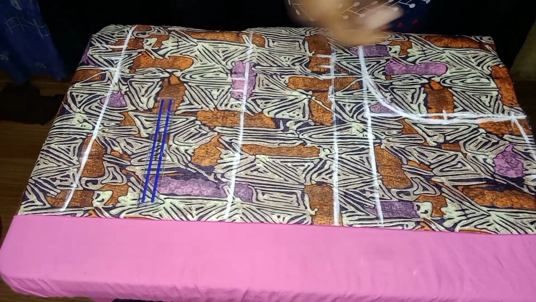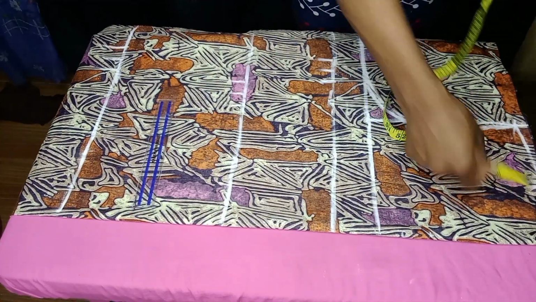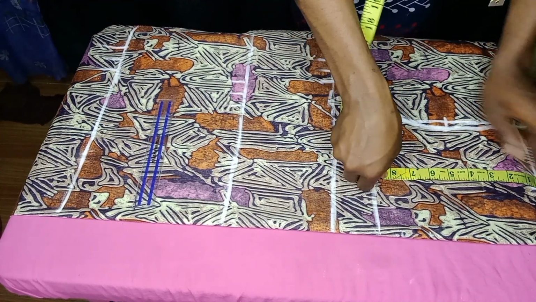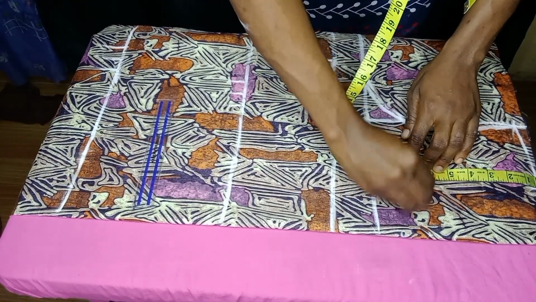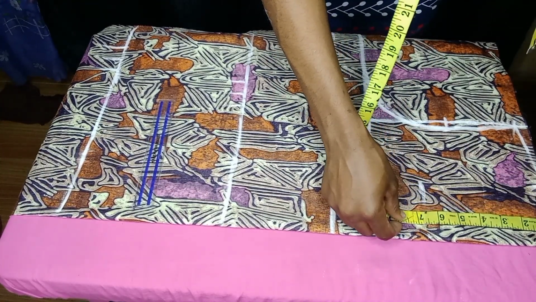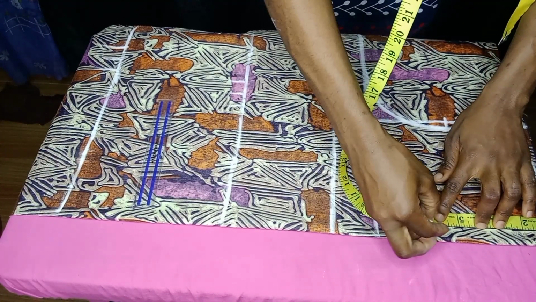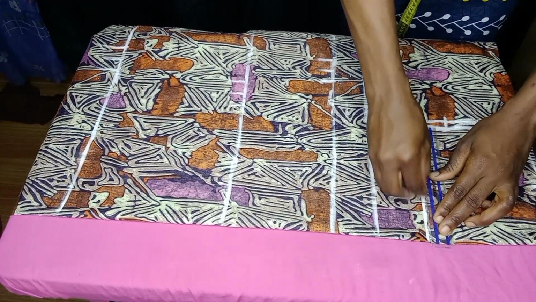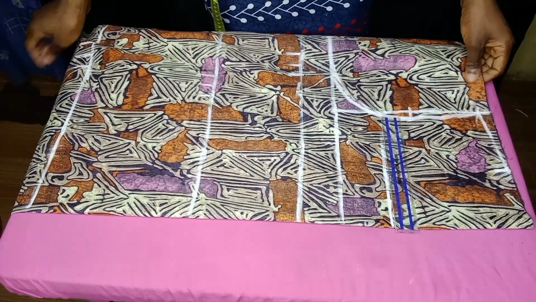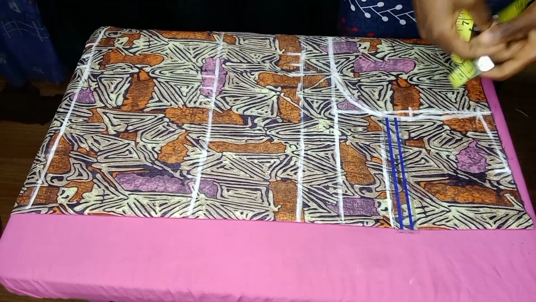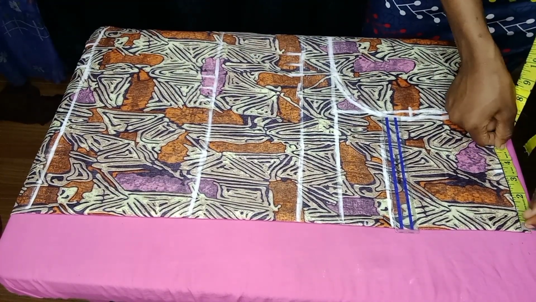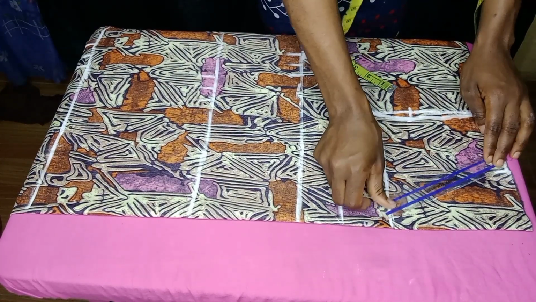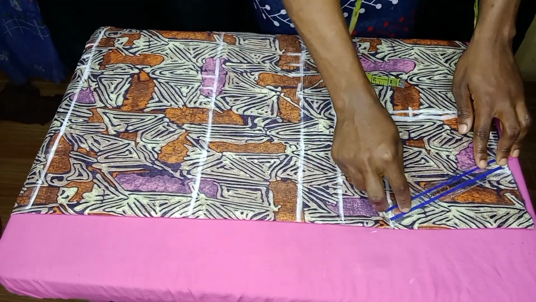For the neck now, to cut the neck, I'll measure from here to 6.5 because she doesn't want it that deep. 6.5. I'm going to rule a line here. This is actually a V-neck, so here I already have my 3.5 width. Here's already 3.5. So from this 3.5, I will take it down.